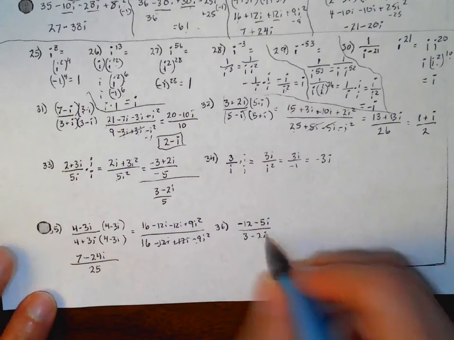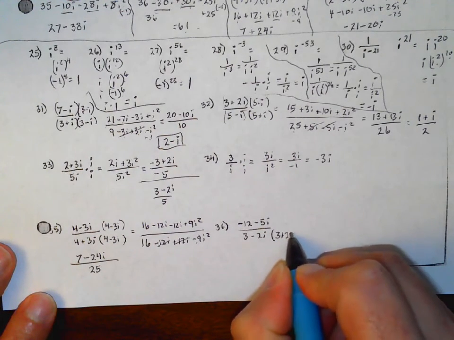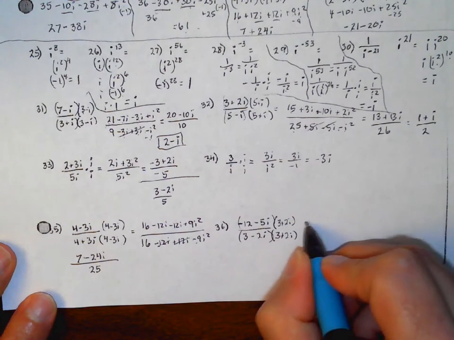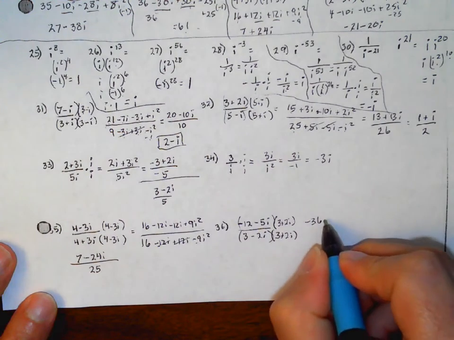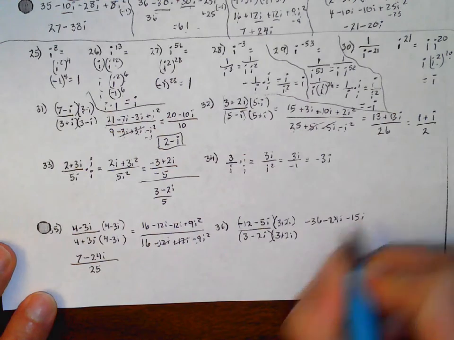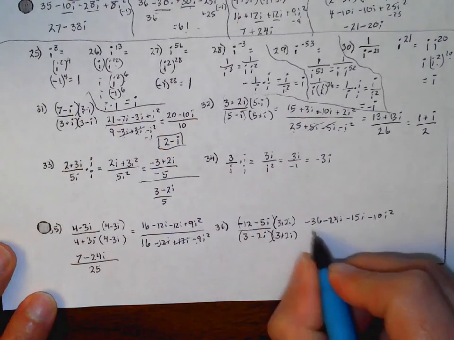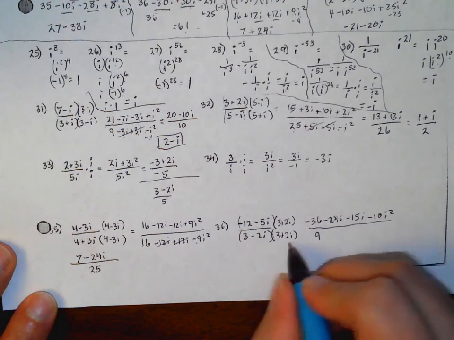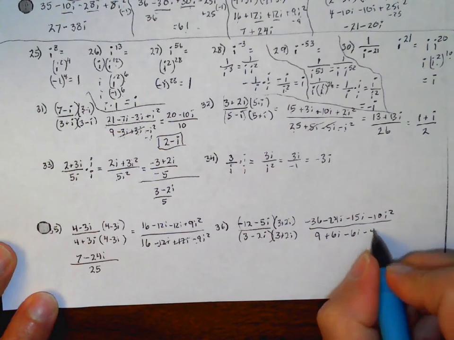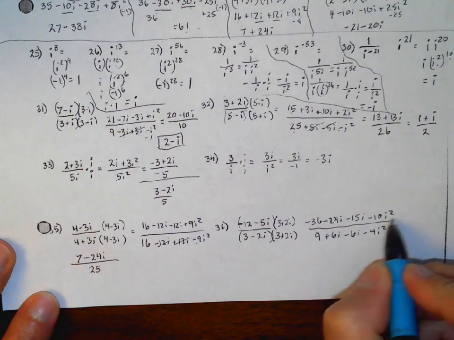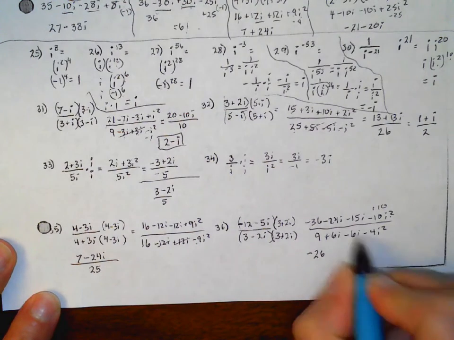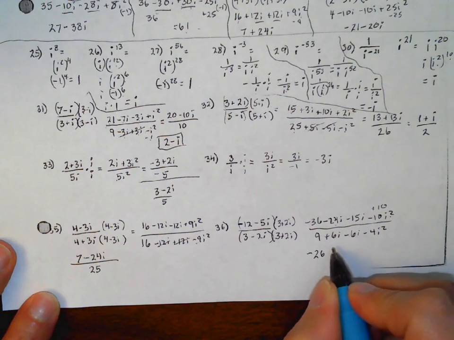Okay, last one here. Multiply once again by the conjugate. Okay, so we have negative 36, negative 24i, negative 15i, and negative 10i squared. On the bottom, 9 plus 6i minus 6i minus 4i squared. Okay, simplifying here, this makes this a positive 10, right? Negative 1 times that. And that makes that negative 26. And negative 24 minus 15 would be negative 39i.